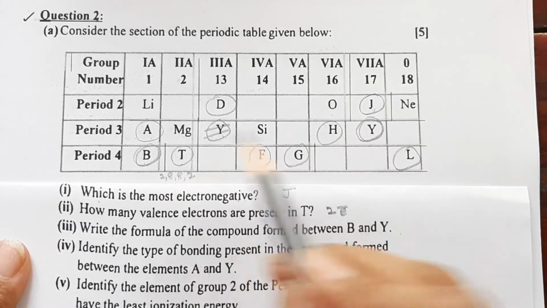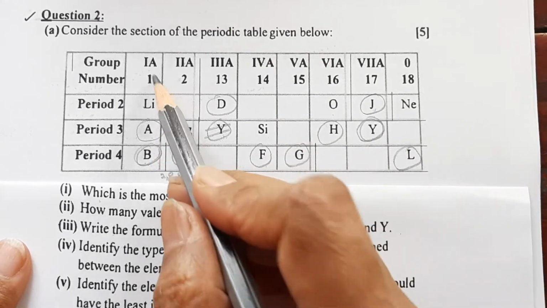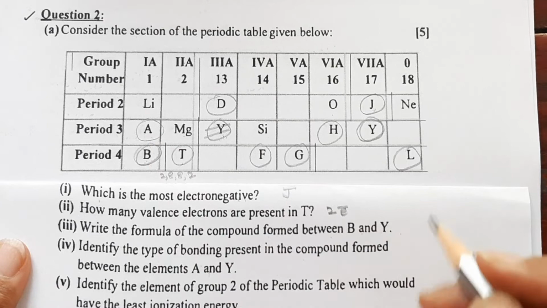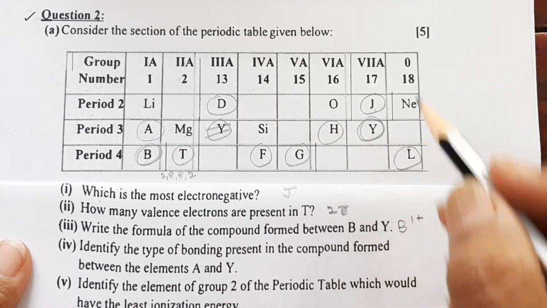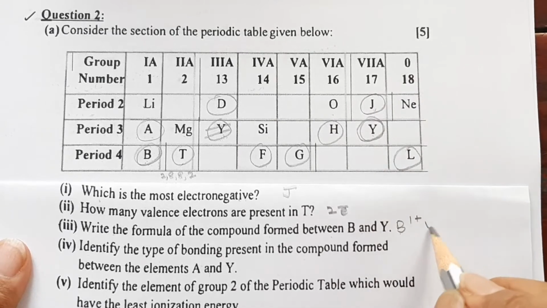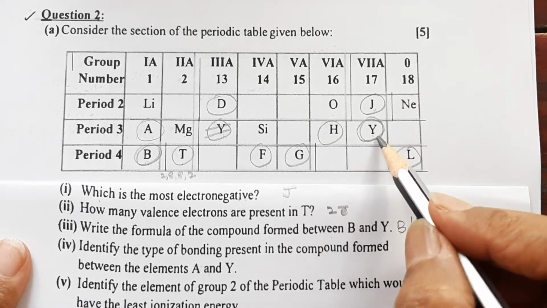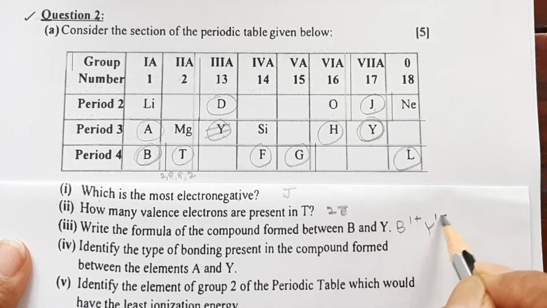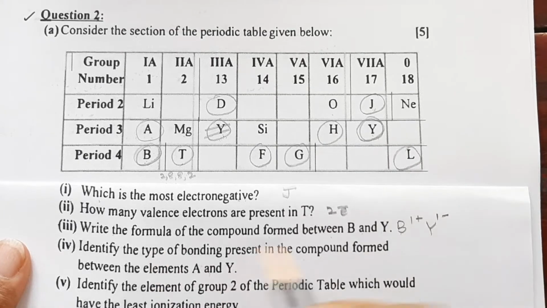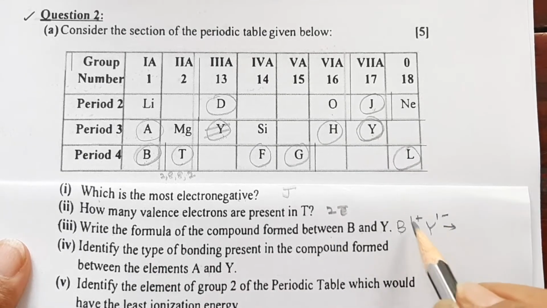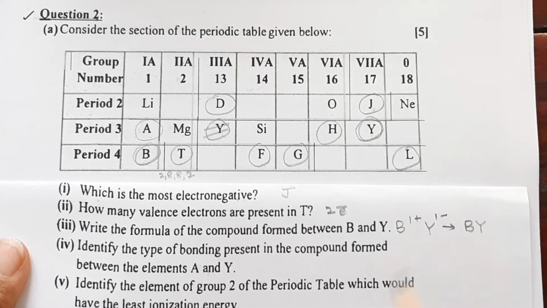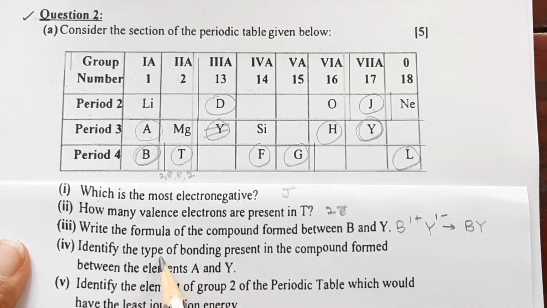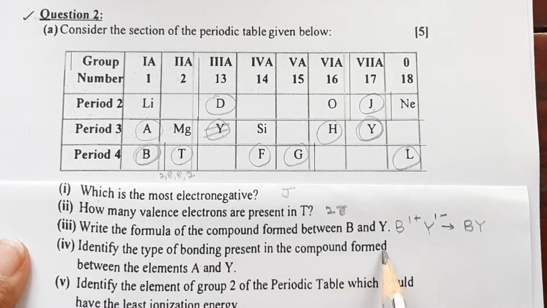Okay. So it will be B with 1 plus because it will lose 1 electron. So I'm writing here B with 1 plus, and this Y is group 17, which means it is 2, 8, 7. So it will have 1 minus as the valency, and so the formula is going to be, when we do crisscross here, it becomes BY. That is the formula.